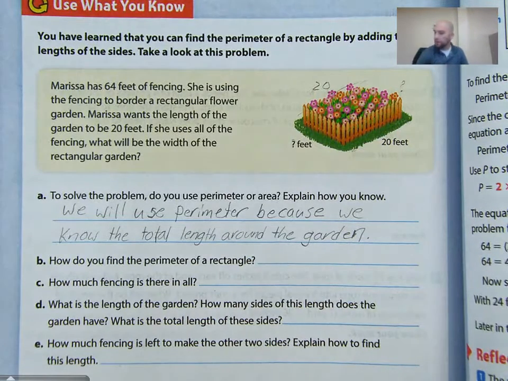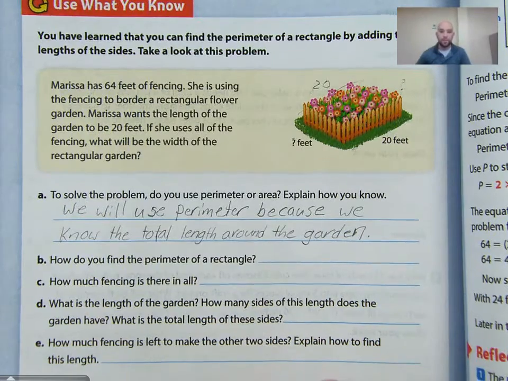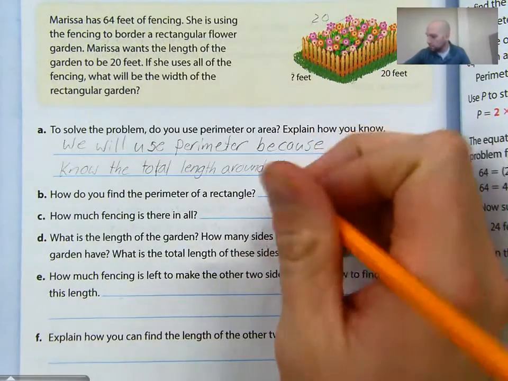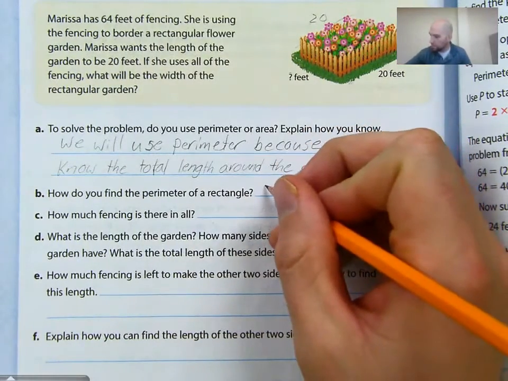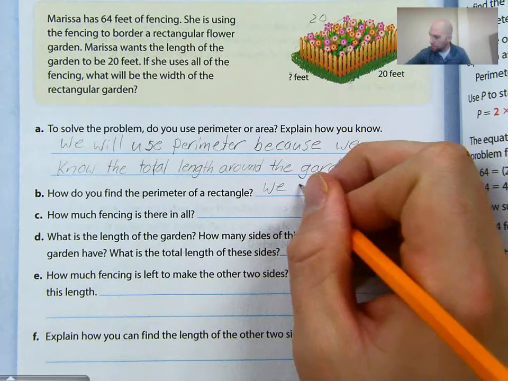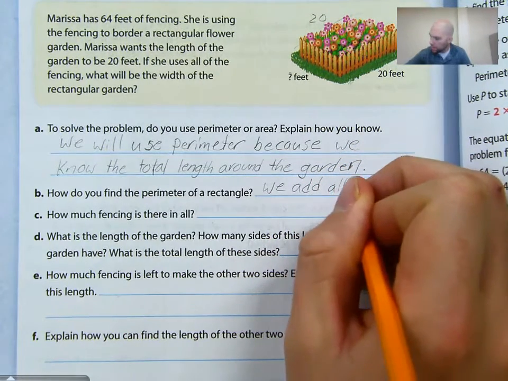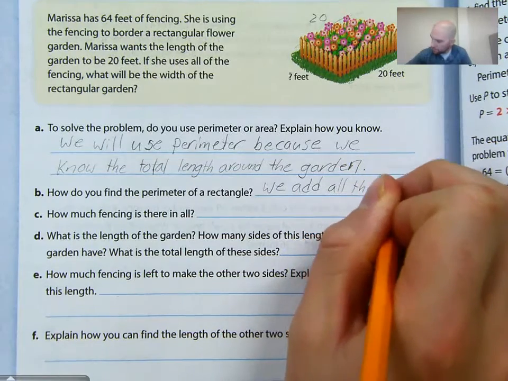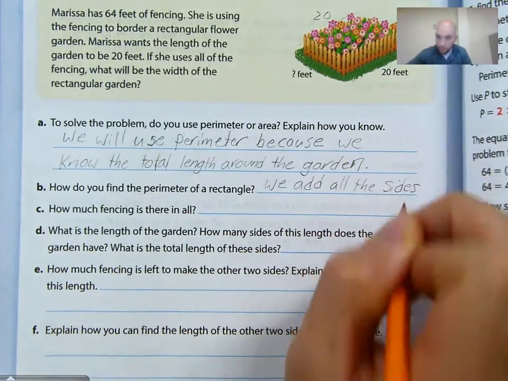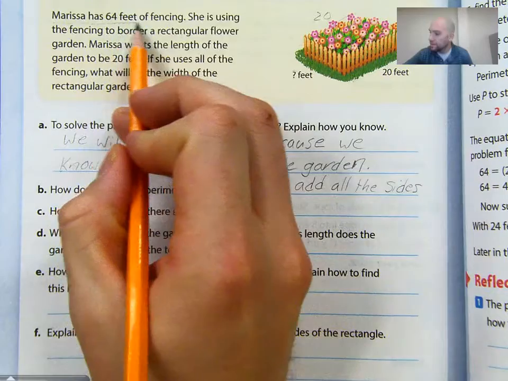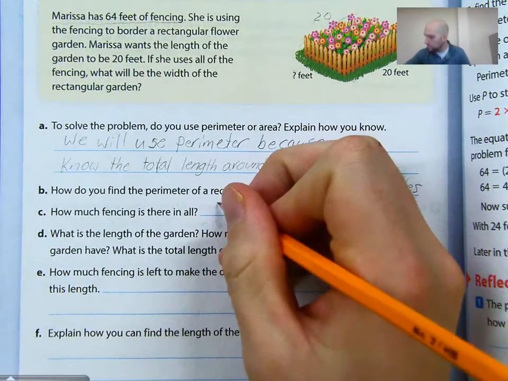All right, so how do you find the perimeter of a rectangle? So we're going to find a perimeter by adding all the sides together. Add all the sides. And how much fencing is there in all? Well, Marissa has 64 feet of fencing.